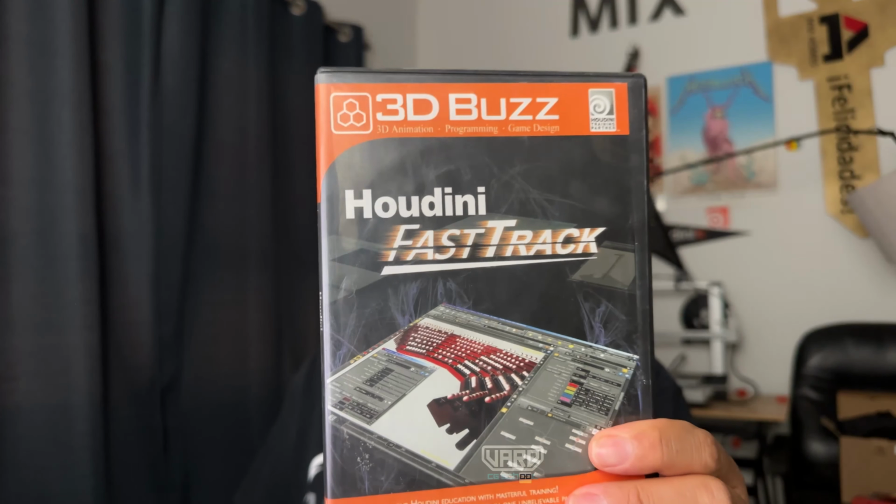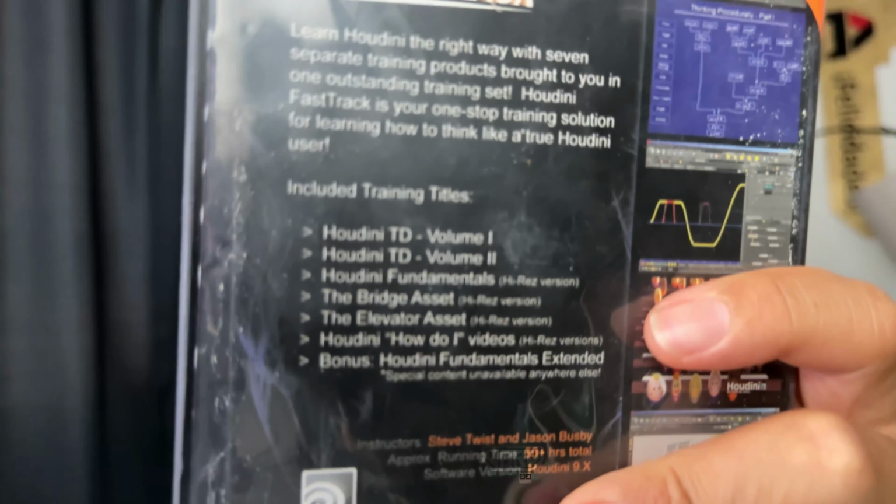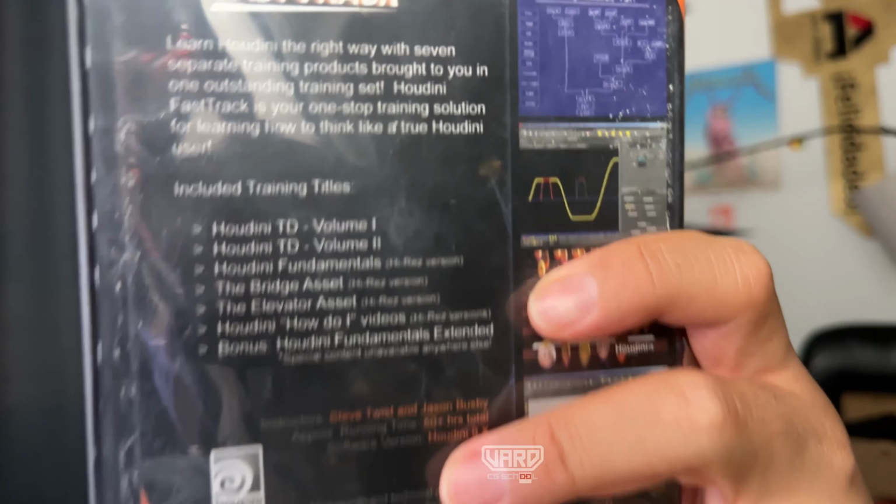This is the DVD where that video was from, and you can see it on the back. I think that is the bridge asset. Yeah, the bridge asset is there. Bridge asset. It's in the middle. Focus, come on. There we go. So it's pretty cool to have the DVD, guys. Very nice. Love this kind of thing.